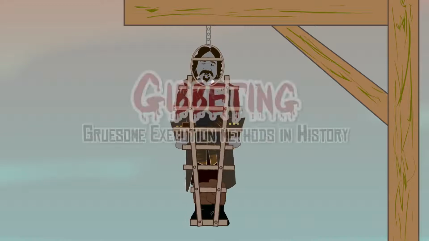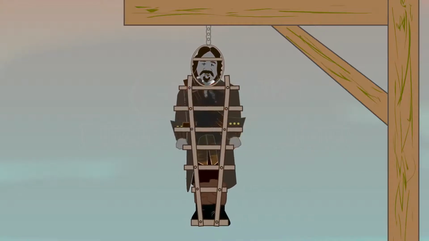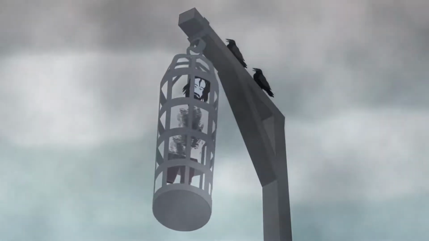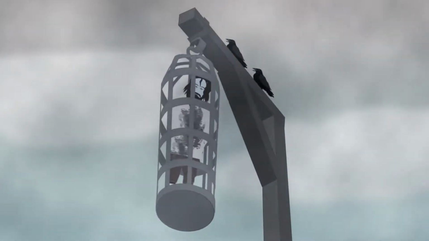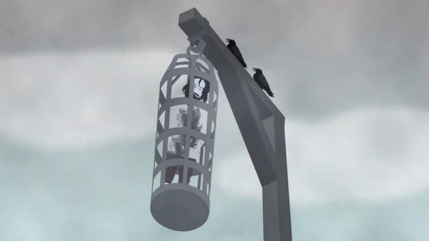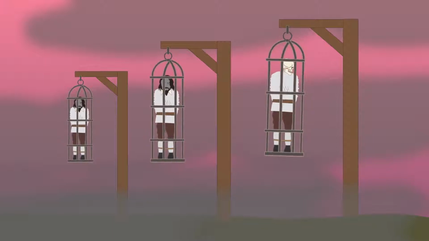Gibbeting. Gruesome execution methods in history. The gibbet was an instrument used to perform public executions. Its usage can be traced back as early as classical antiquity. Gibbeting, also known as hanging in chains, is the method of leaving a body hanging after execution, such as from the gallows or even after the victim was drawn and quartered. However, sometimes the victim was placed in the gibbet alive and left to die.